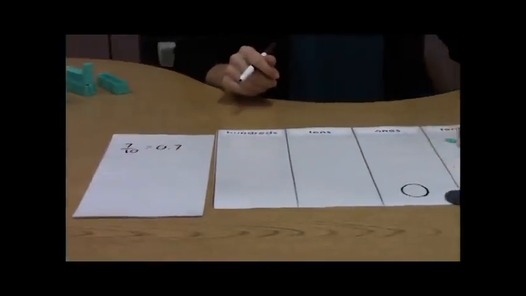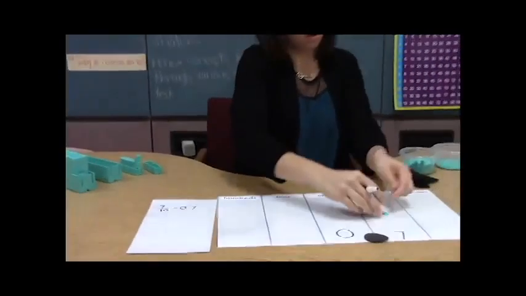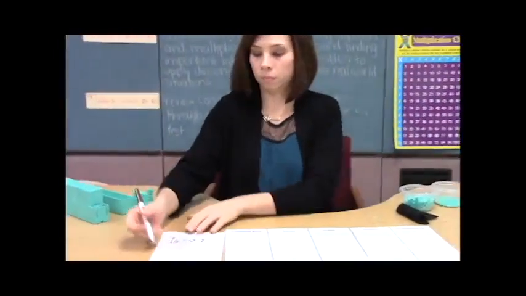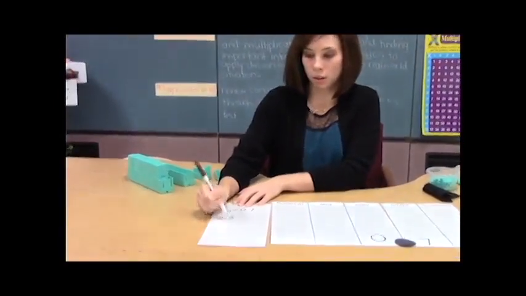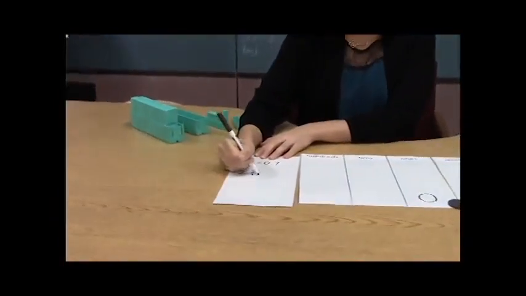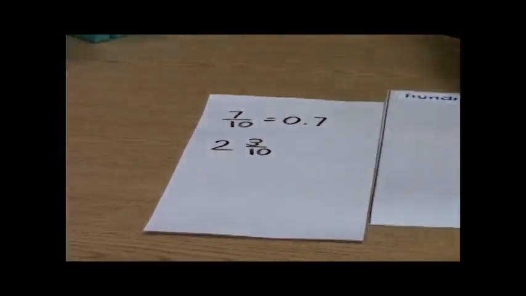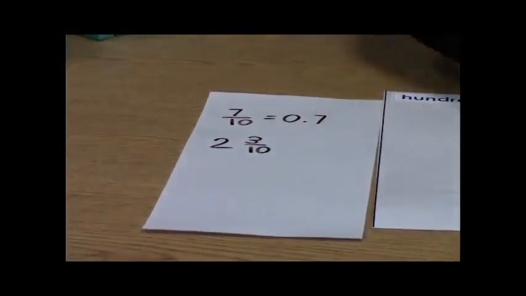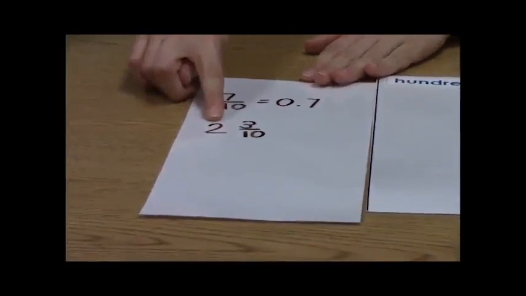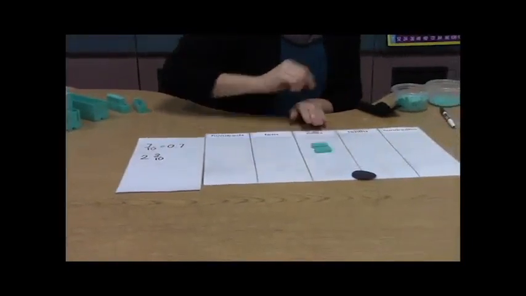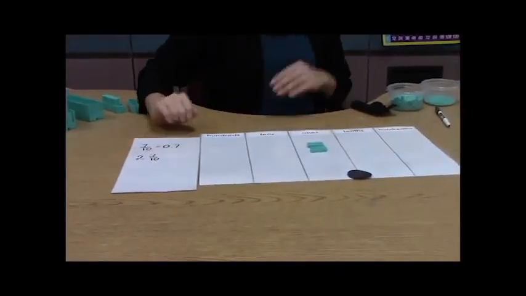Let's try this with another fraction. We'll use a mixed number this time, 2 and 3 tenths. This time I can see that I have 2 wholes. I'll represent these 2 wholes using 2 ones. And I have 3 tenths.